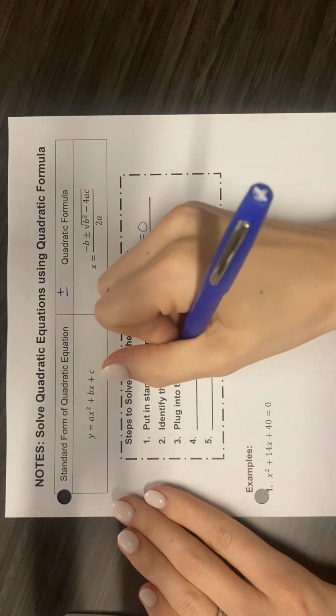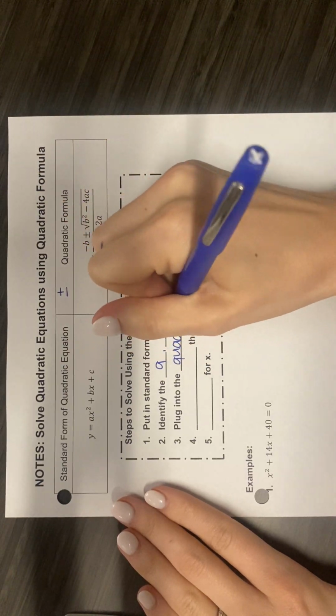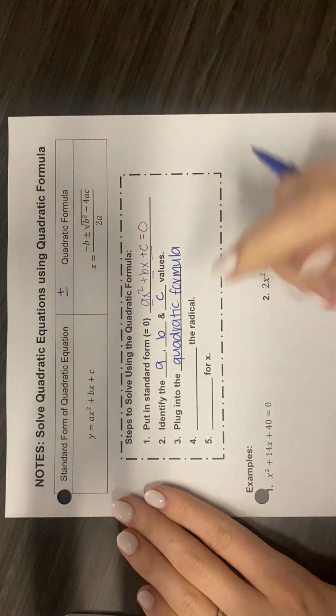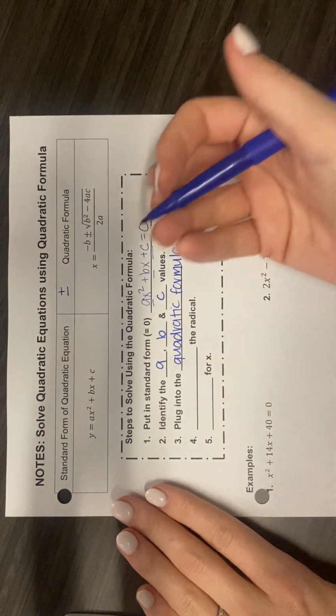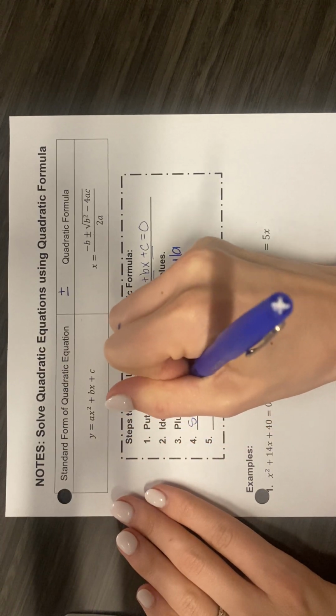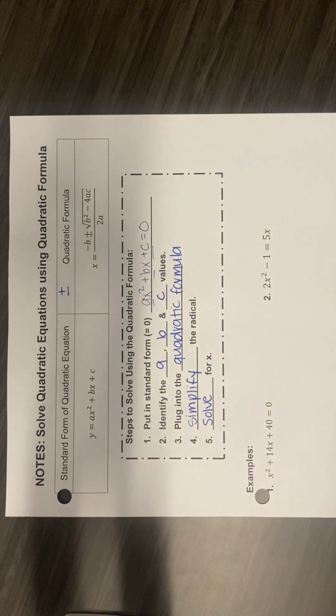Plug that into the quadratic formula, then simplify the radical and solve for x. Sounds like a lot, promise you'll be okay.